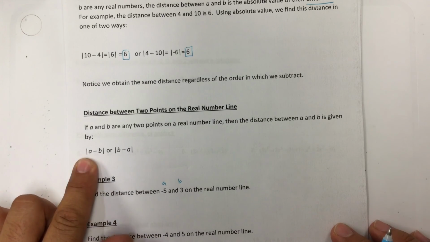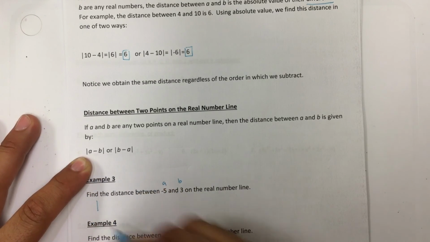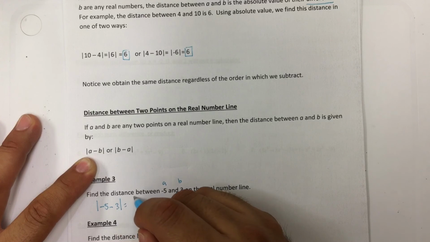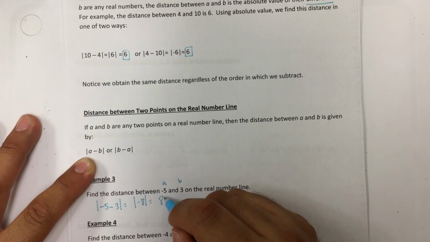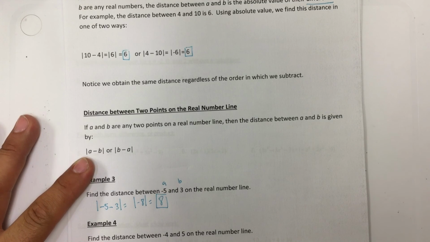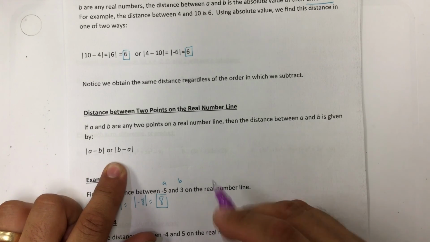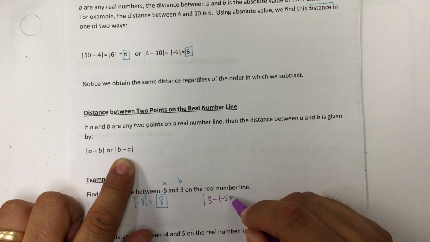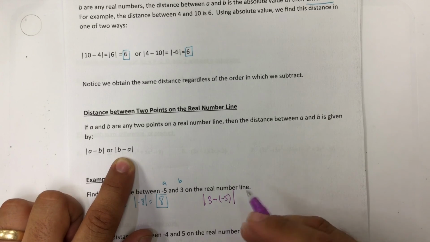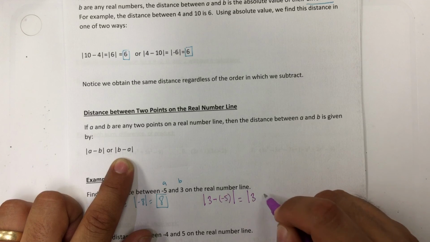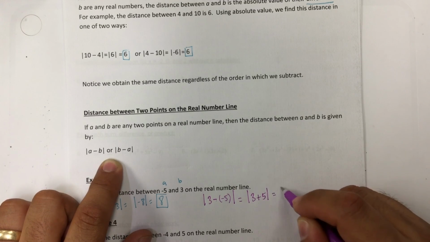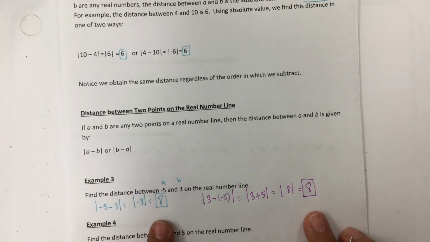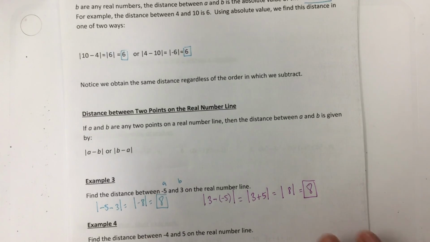So let's say I decided to use the absolute value of a, which is negative 5, minus b, which is 3. And negative 5 minus 3 is negative 8, and the absolute value of negative 8 is 8. Okay? Now if you wanted to do it the other way, b minus a, then b is 3, so the absolute value of 3 minus a, which is negative 5. So I'll put this in parentheses so you see what happens. A negative times a negative is positive, so the absolute value of 3 plus 5, which is the absolute value of 8. And the absolute value of 8 is 8. Okay, so you notice both methods yield the same answer.